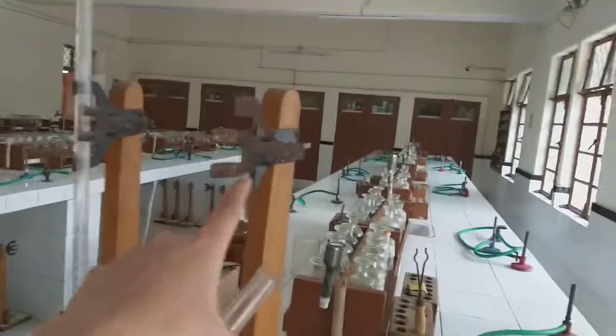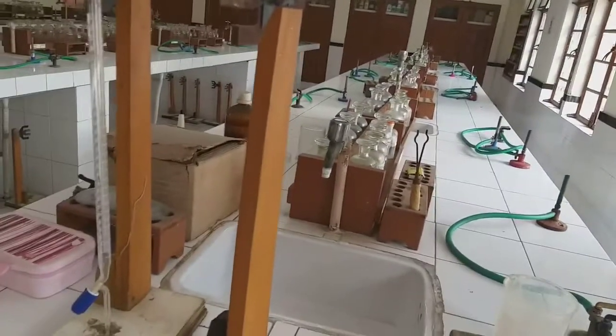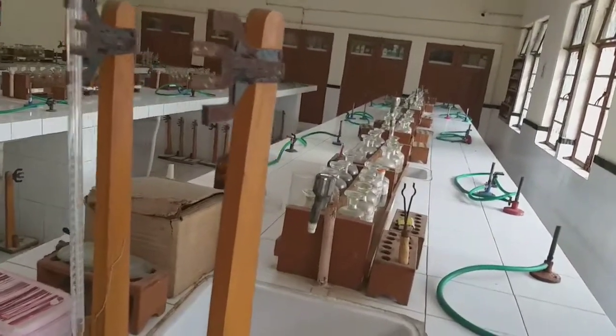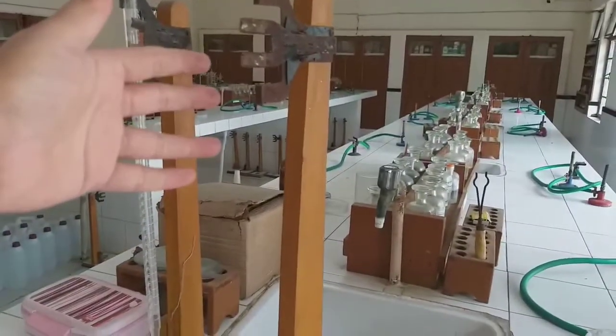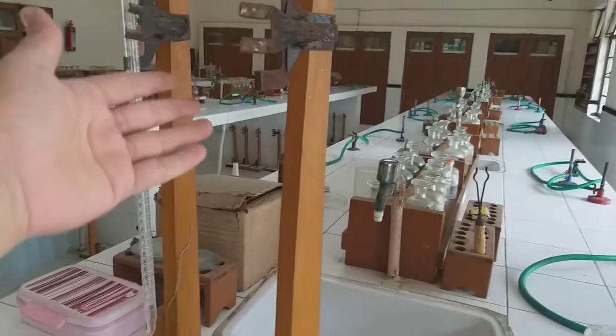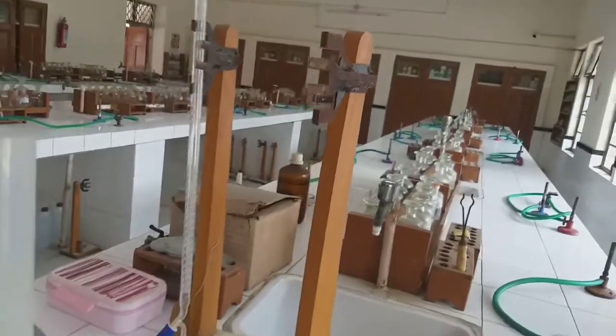So this is an iron stand. It's actually a wooden stand, but this part is made up of iron. We simply call it a stand. Alright, wooden maybe, or maybe iron. These are the two common materials which are used for making it.